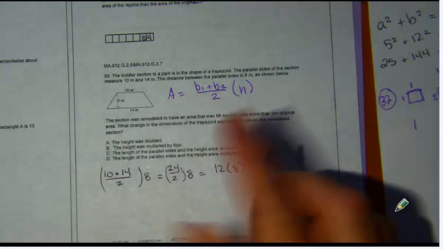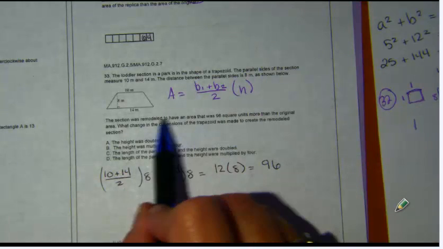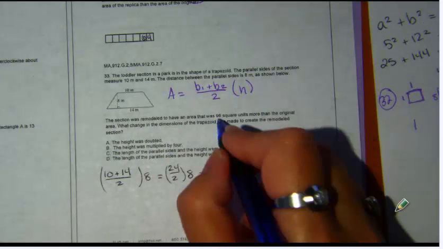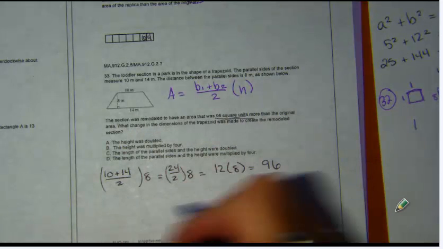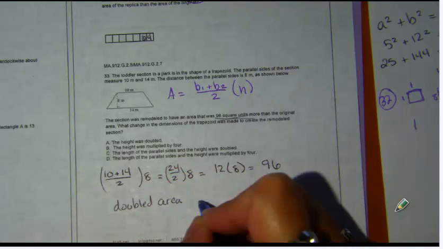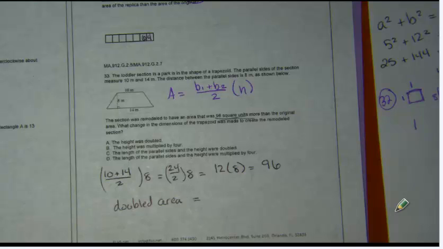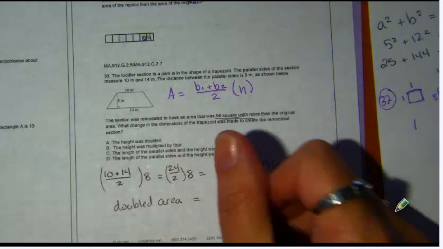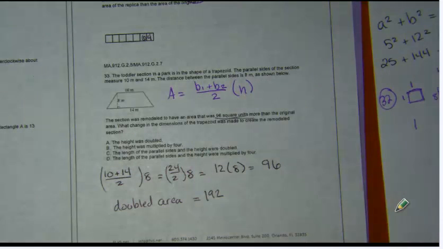Okay. When they remodeled it, they added 96 square units, so they doubled the area to 192. Now, how could we double this?